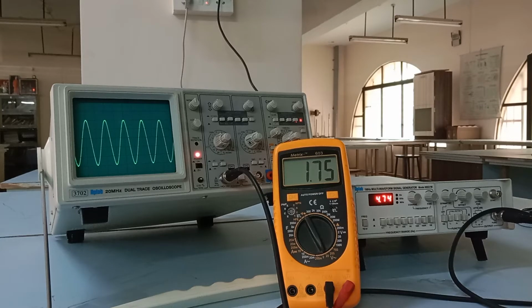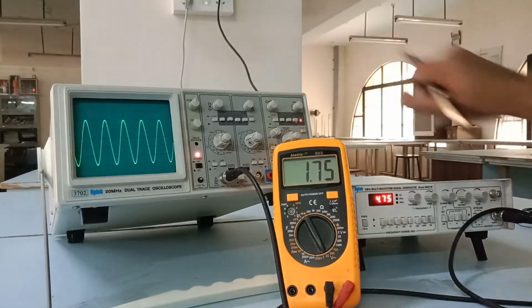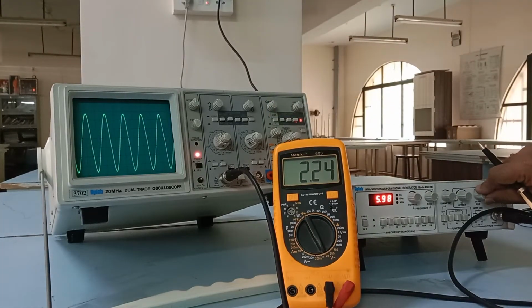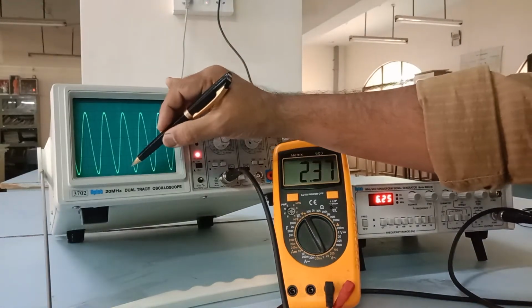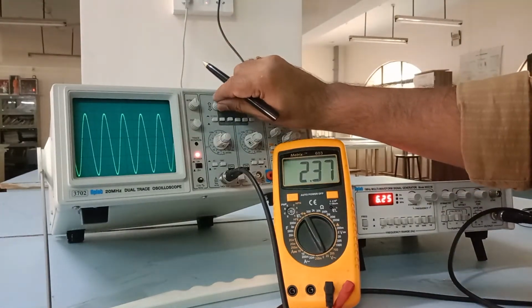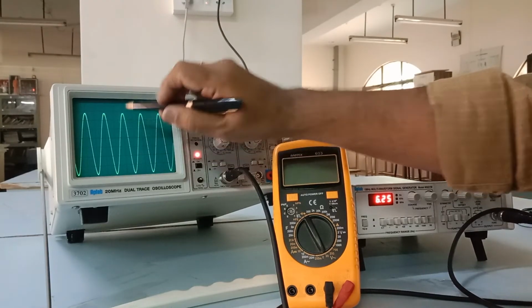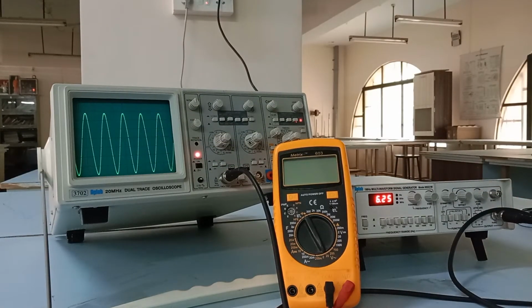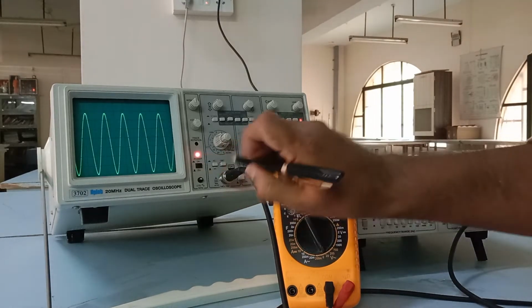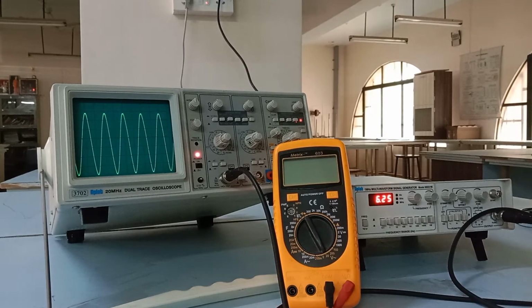Now I will go a little bit faster and show you more readings. So I am increasing the voltage from here. Okay. Now you can see the number of divisions, 1 2 3 4 5 6, that is 6.8, into 1, that is 1 volt per division. So you will get the peak to peak voltage, that is 6.8 volt.